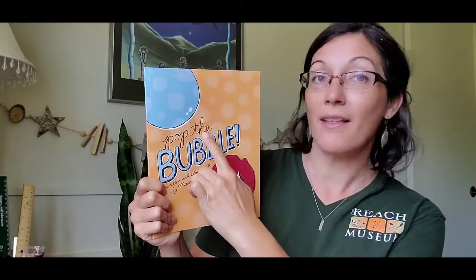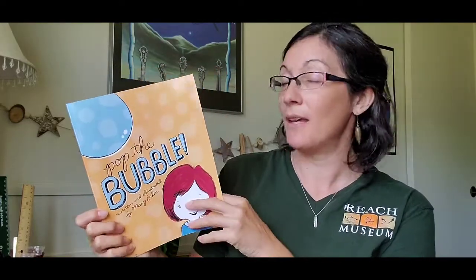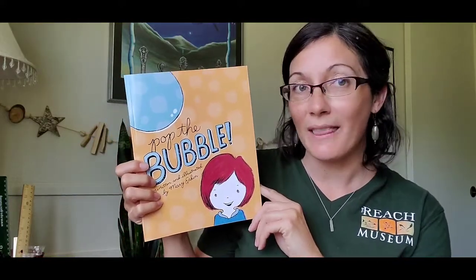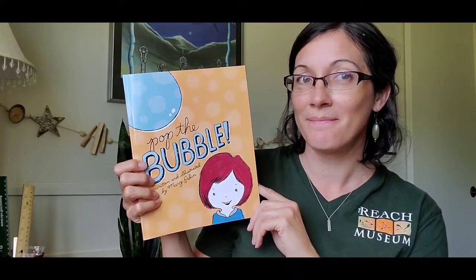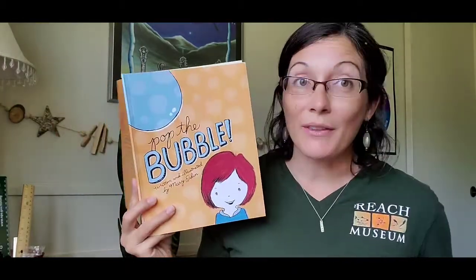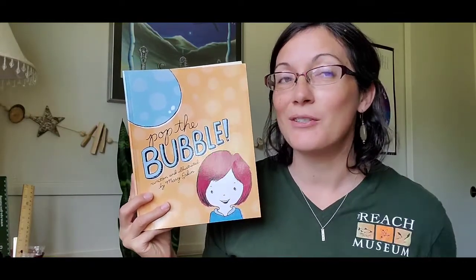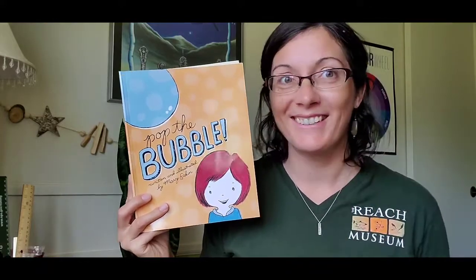The book we will read today happens to be called Pop the Bubble. This book was written and illustrated by Mary Eakin, and we read it with permission from Sweet Lemon Publishers. So shall we get started? All right, Pop the Bubble by Mary Eakin. Now this book is going to ask you to do some things, so make sure you're listening so that you can do the movements or make the noises that it asks you to do.